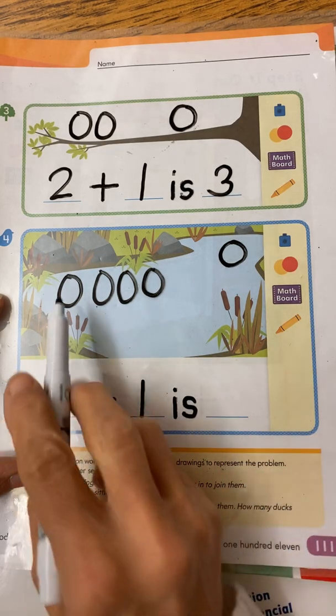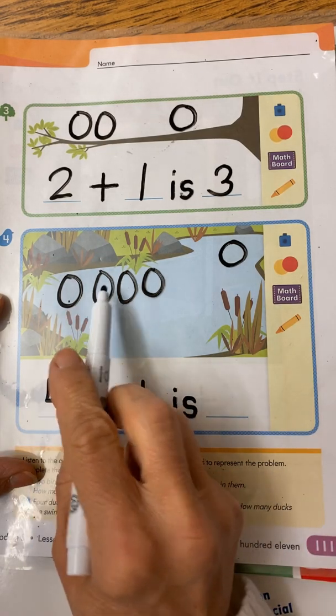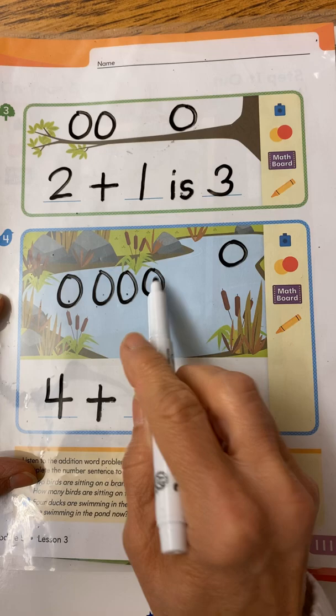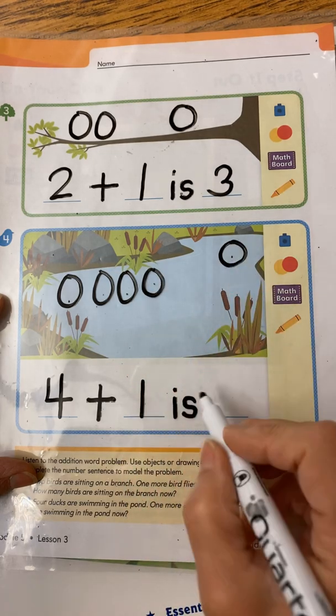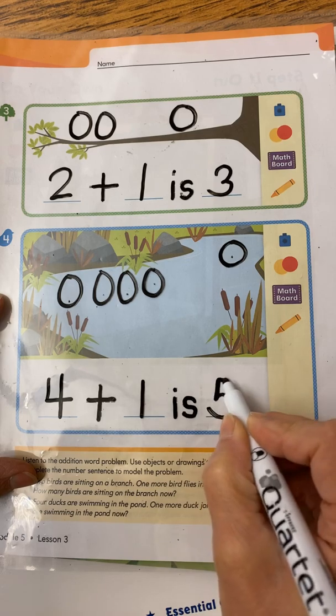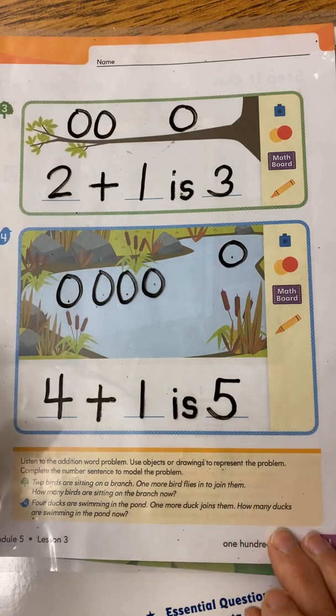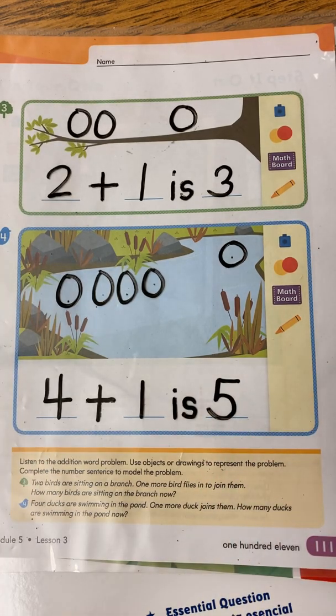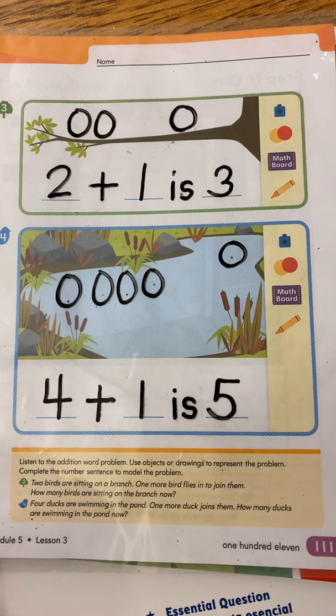Let's count. 1, 2, 3, 4, 5. Good job. Short neck, tummy fat. Number 5 wears a hat. Excellent job. Did everybody get done? If you need more time, you may push pause. I'm going to go ahead and turn my page.